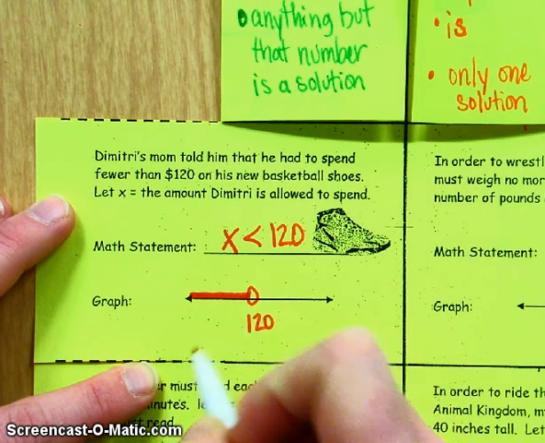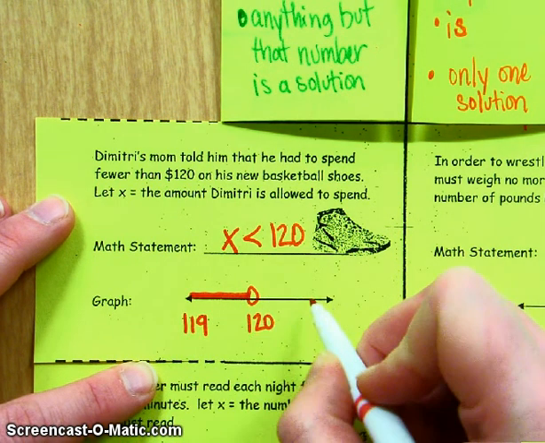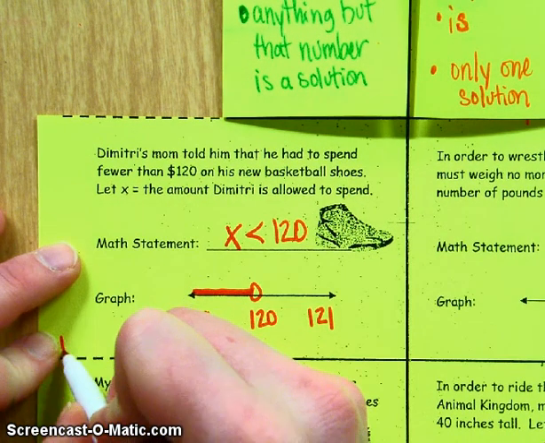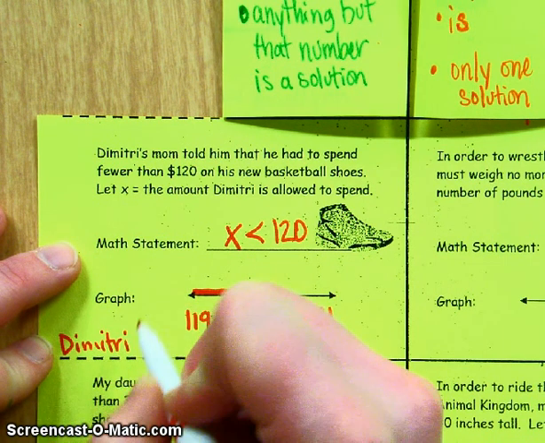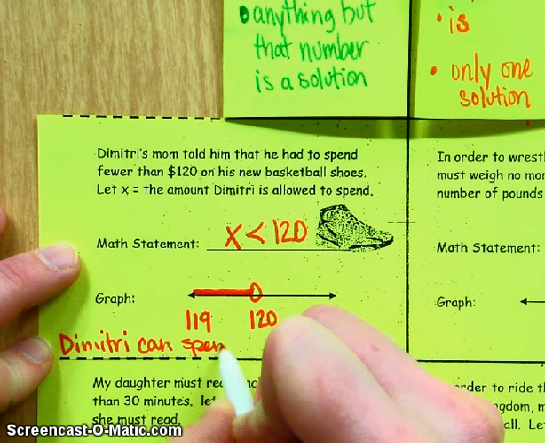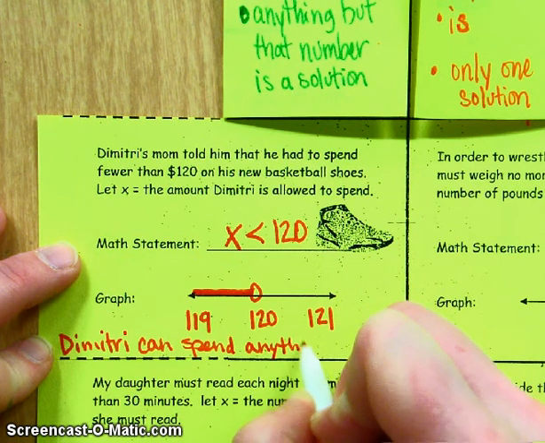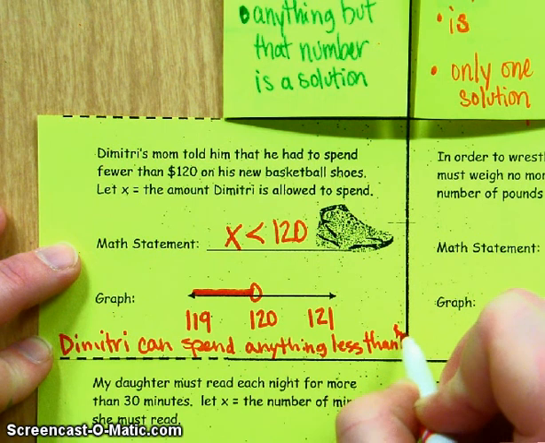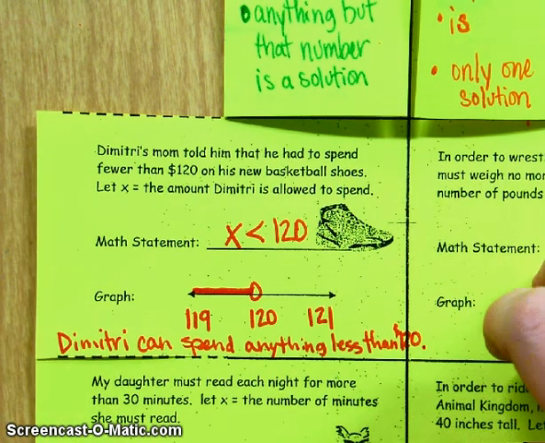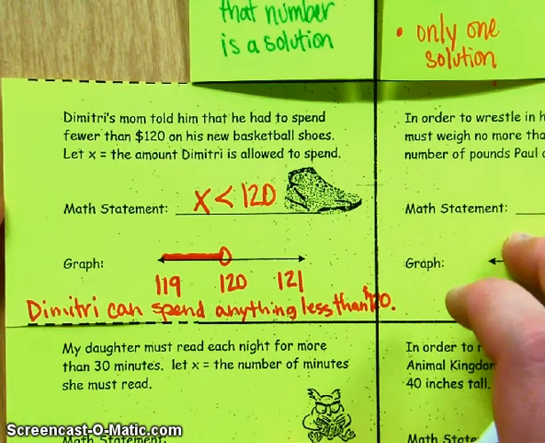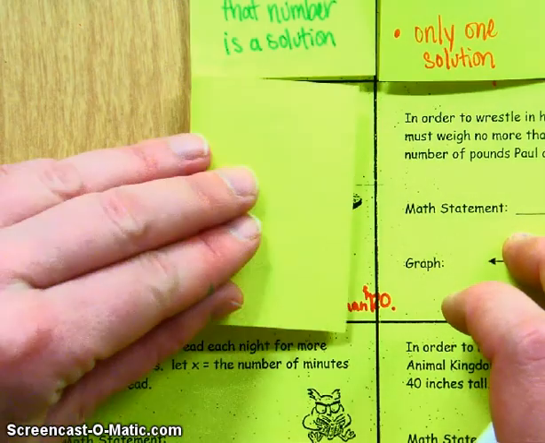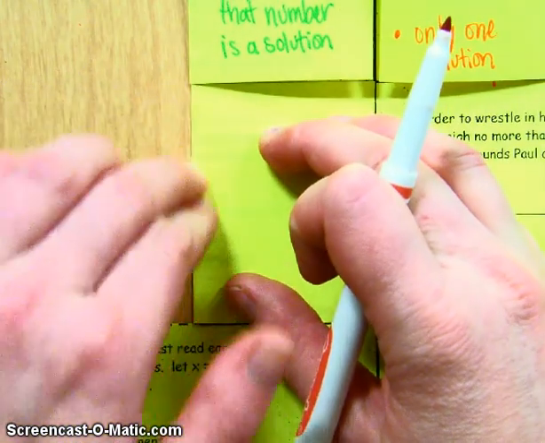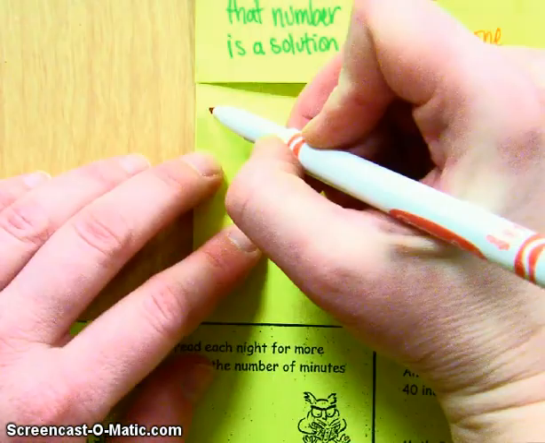And we color the number line to the left because anything less than that is how much he could spend. So open bullet circle.